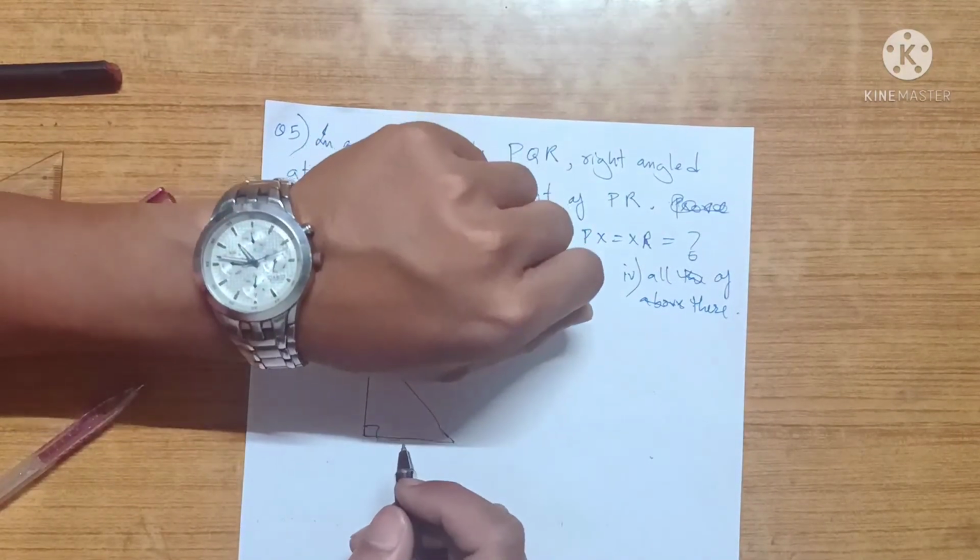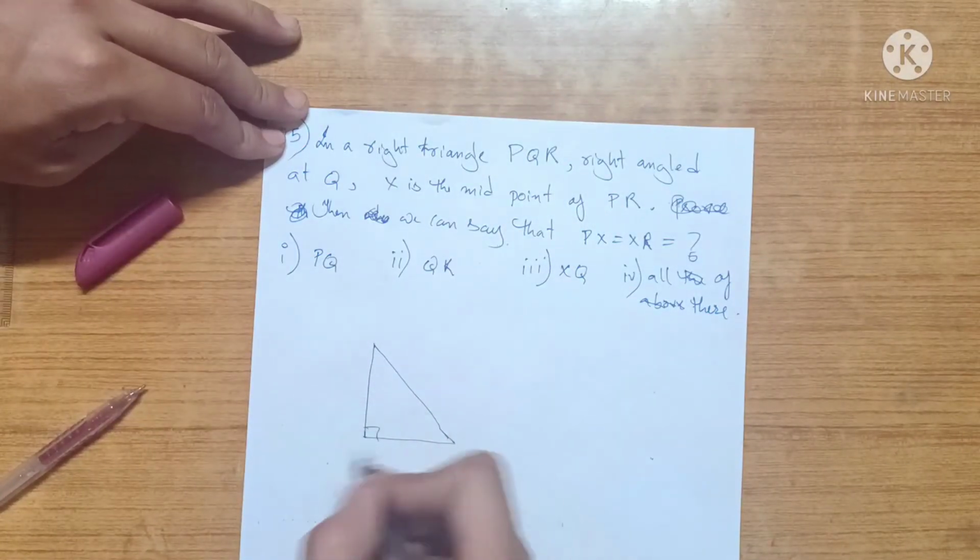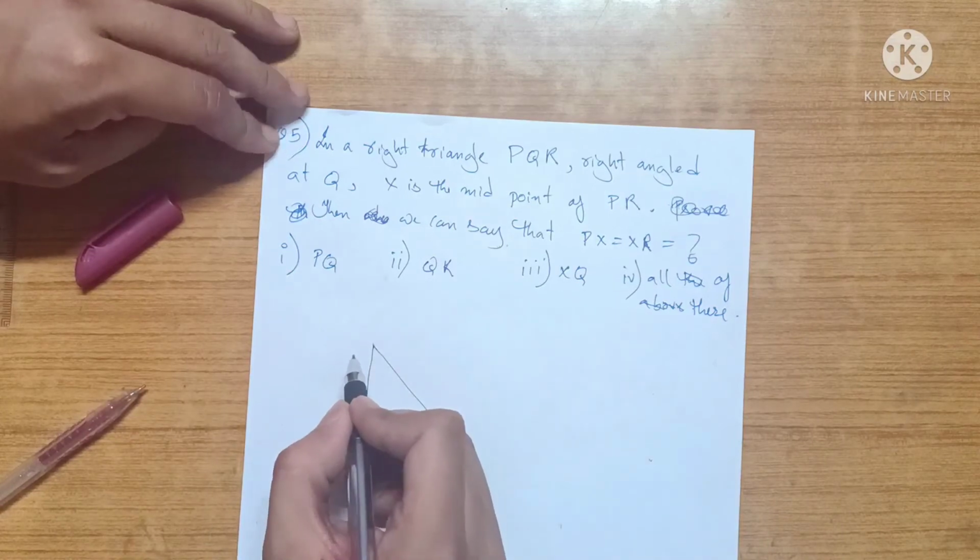Look at the time. It's about to be 11. I'm damn sleepy and tired as well.